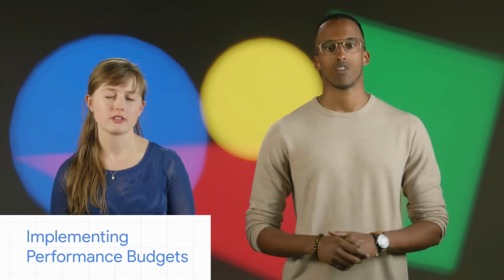And we're here to talk to you about implementing performance budgets right in your build process as a web developer. Today's session will be broken down into two parts. In the first part, we'll be talking about performance budgets and how you can implement them in your projects. In the second part, we'll have a Q&A session where we can answer any of your questions.